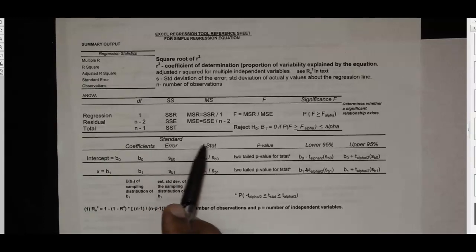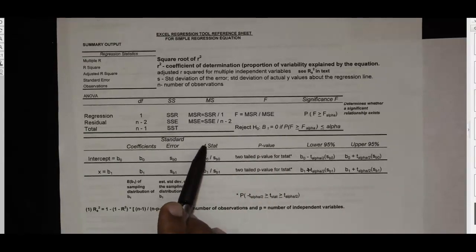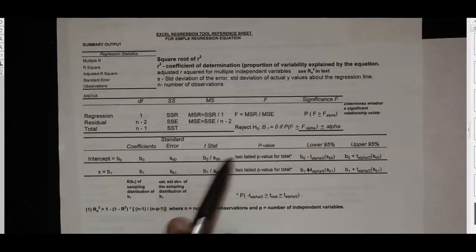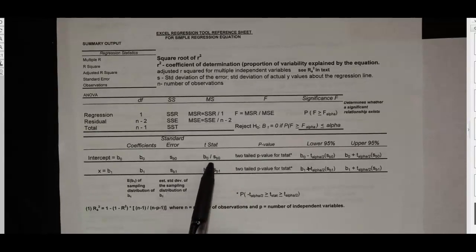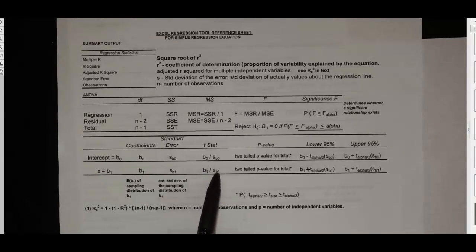We're not given this other information here, but if you had the full summary output, you could actually find the t statistic as well as the p-value. But we have to calculate these values. But you can see, even from this reference sheet, that the test statistic for each coefficient is simply the coefficient itself divided by the corresponding standard error. So that's what they want you to understand and be able to calculate.